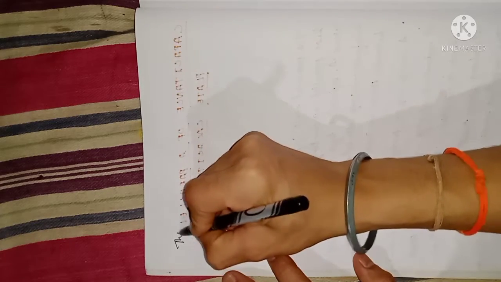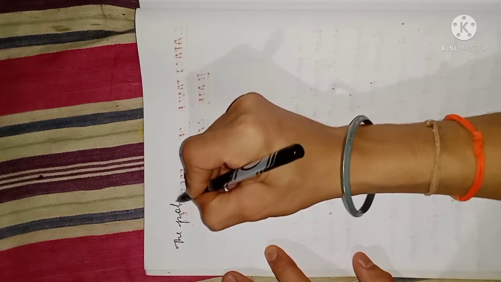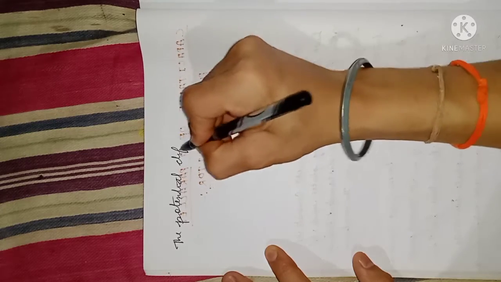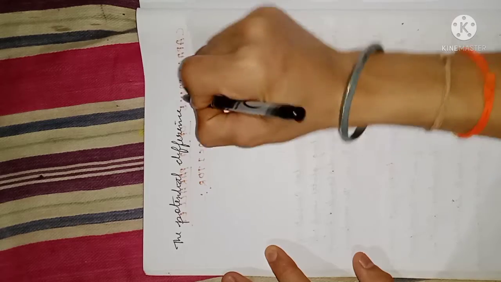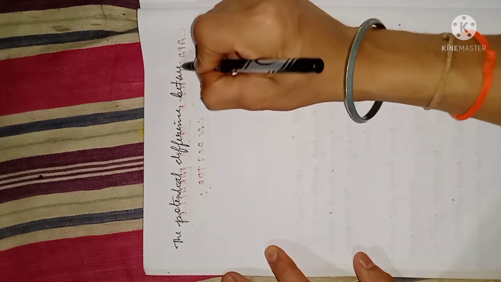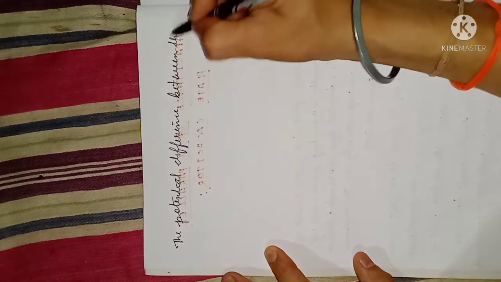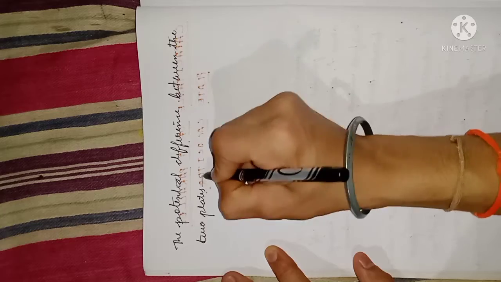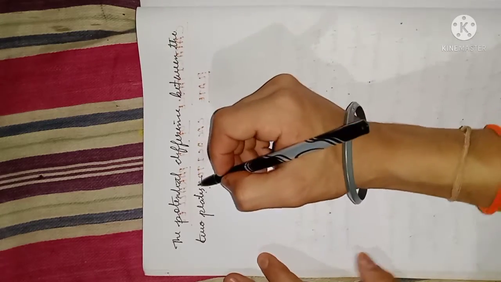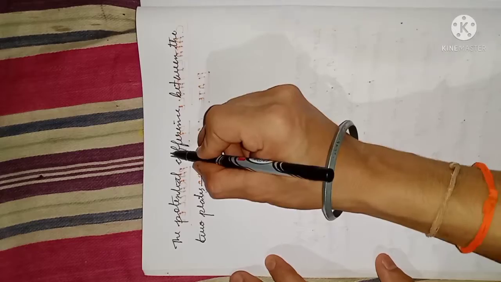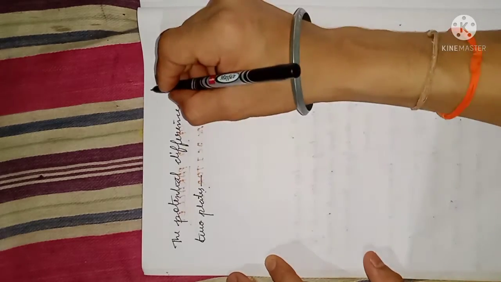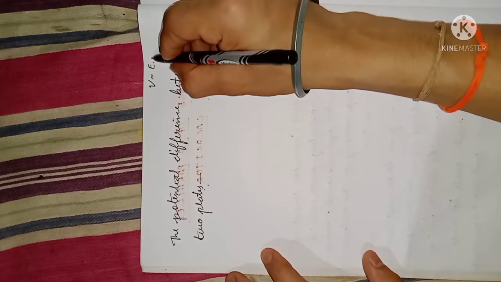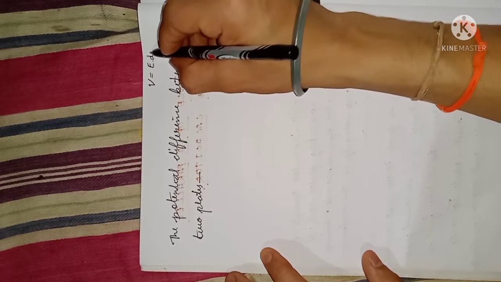Now the potential difference between the two plates will be, since potential difference formula we have studied, potential difference is equal to E into ds, or dr also you can write.